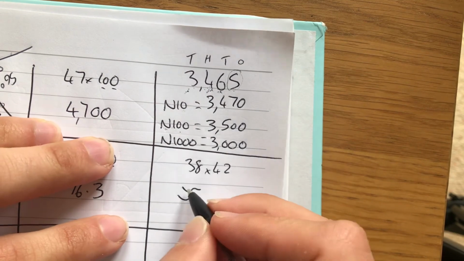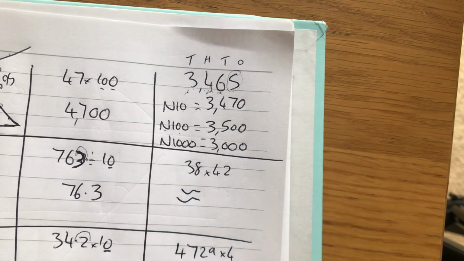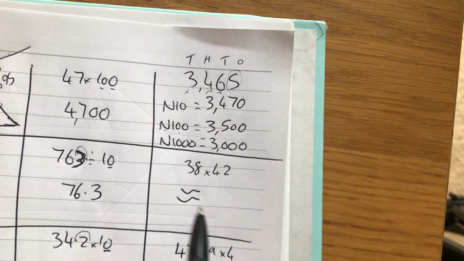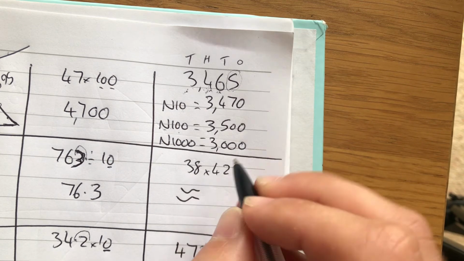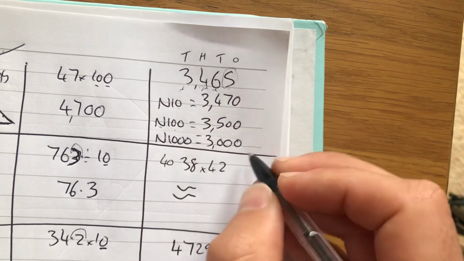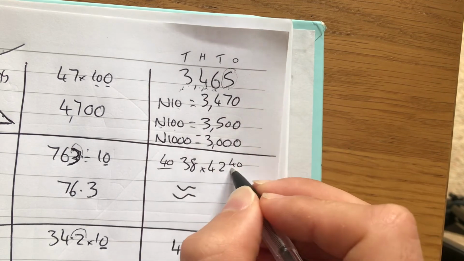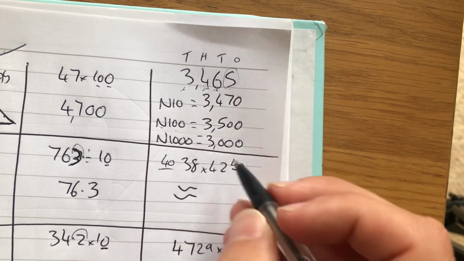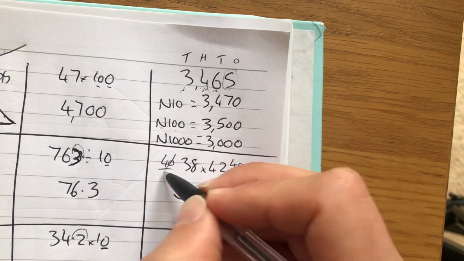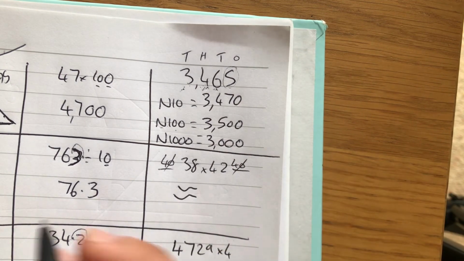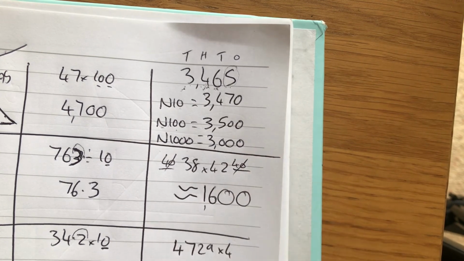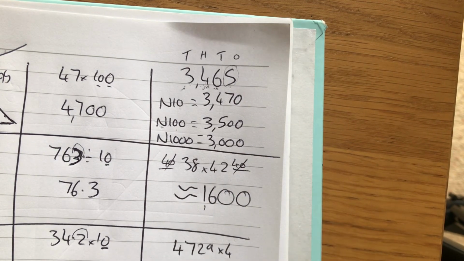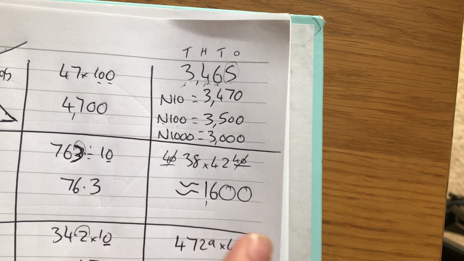Some estimating. Don't forget our squiggly equals sign means estimate. I do not want any calculations for this. Estimate means you can do this in your head however you do it. I would round. So I would go, well, that can be rounded to 40. And that can be rounded down to 40. 40 times 40. But I can't do 40 times 4. I don't know my 40 times tables. But I do know my 4s. Let's get rid of my zeros. 4 times 4, that's 16. Let's bung my zeros back on. That's got to be somewhere near the answer, hasn't it? Okay. Afterwards, you can always see what the answer was.